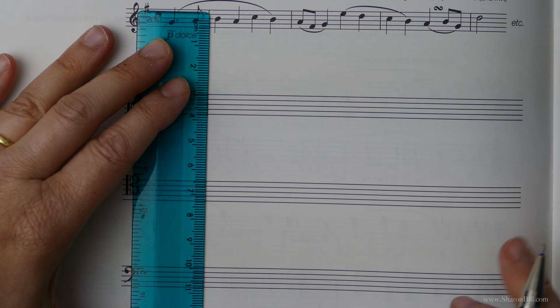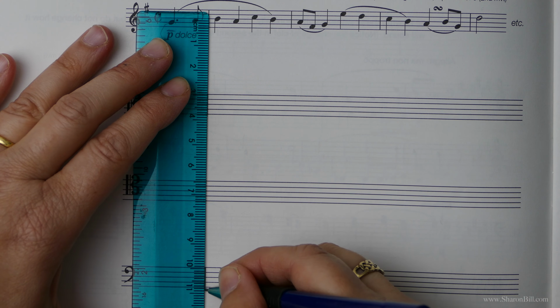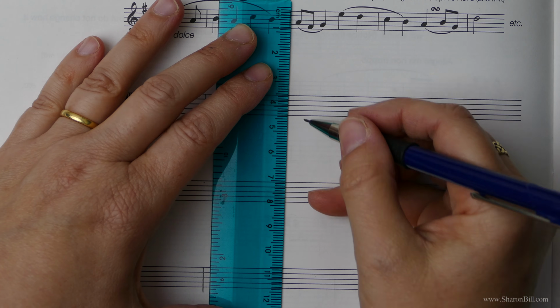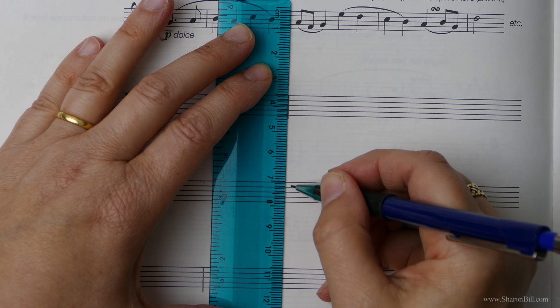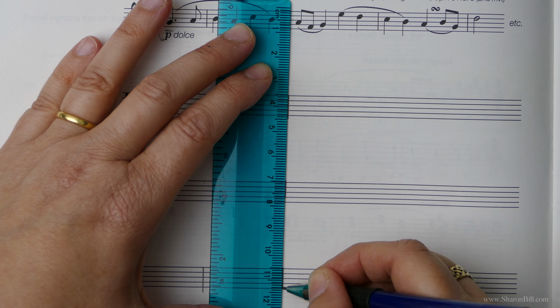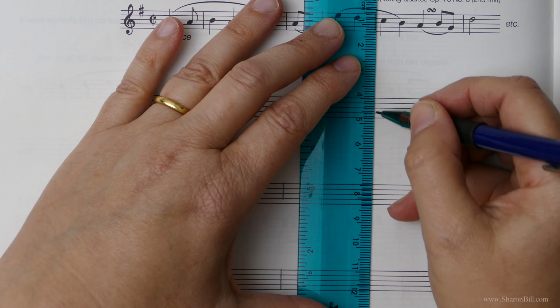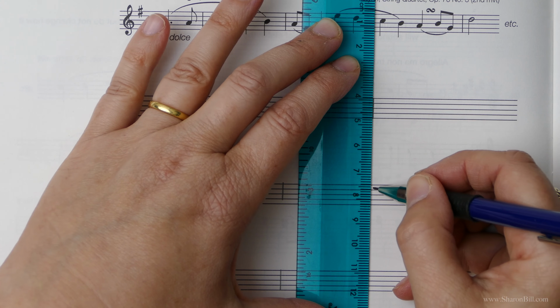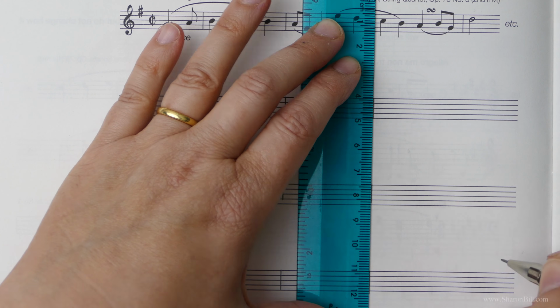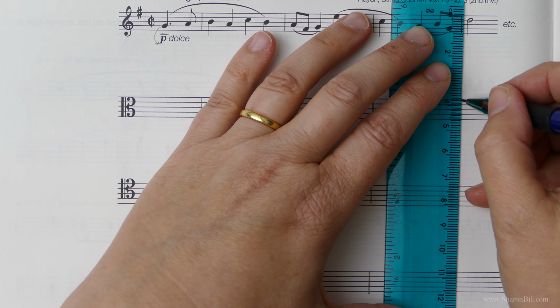I'm going to prepare the ground and get all the map work in place, keeping everything aligned, so we're not going to get lost or run out of space.